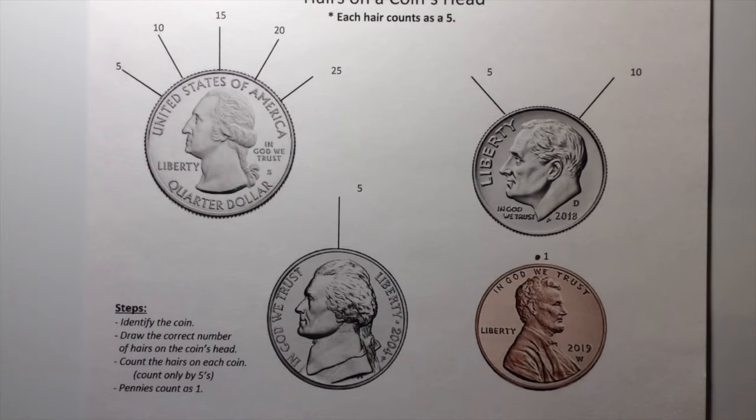Now the penny can't have any hair, so we put a dot over his head, or Abraham Lincoln's, to stand for 1. Once you put hairs on your coins, count each strand of hair by 5, and then add any pennies on at the end.